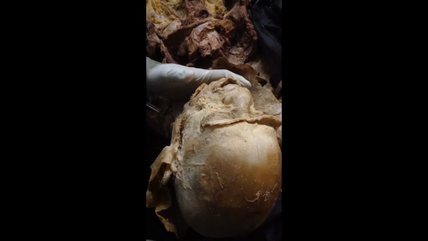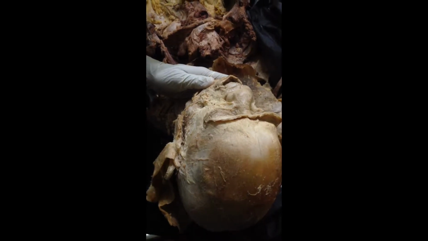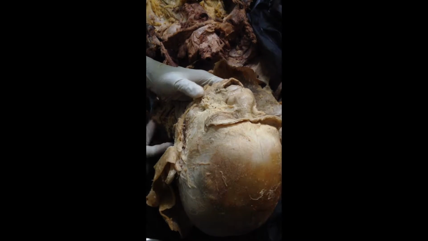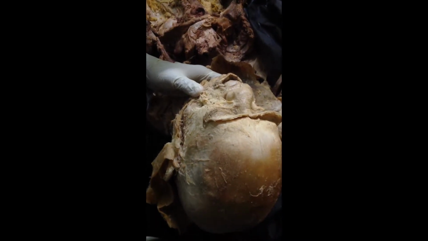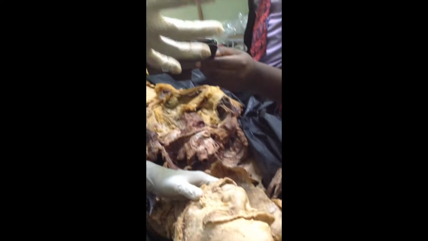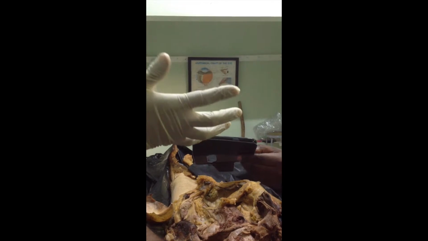And what is the content inside the parotid gland? What do you have? The facial nerve, right? The facial nerve, once it comes there, forms the 5 branches we already saw. What are they? Temporal first. You can use a mnemonic.